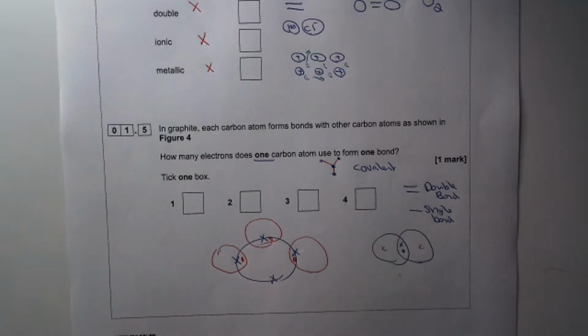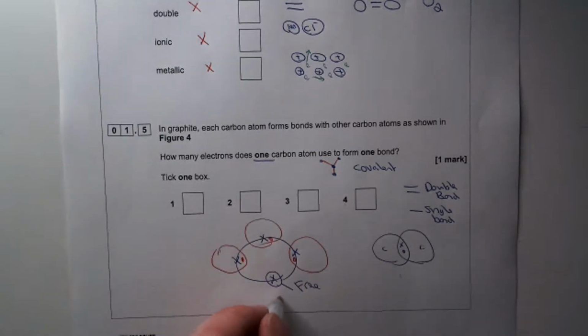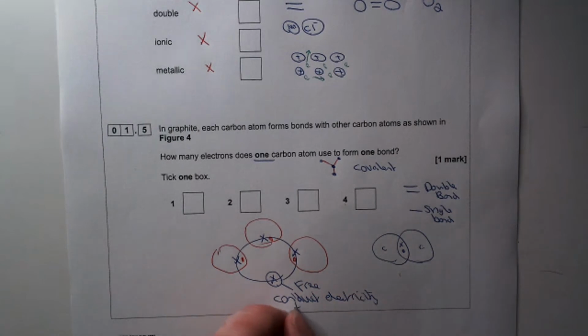And it's this free electron here that allows graphite to conduct electricity, because it's freely moving.